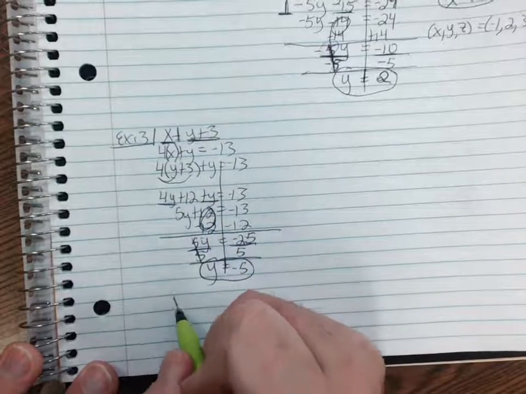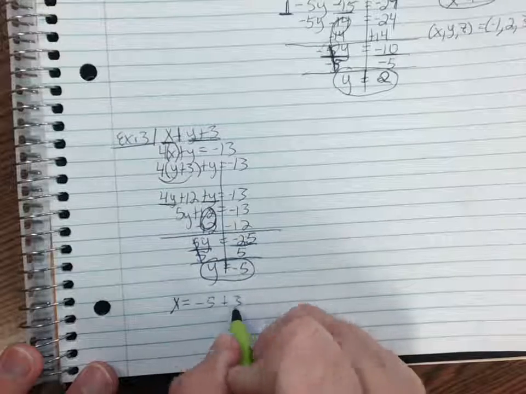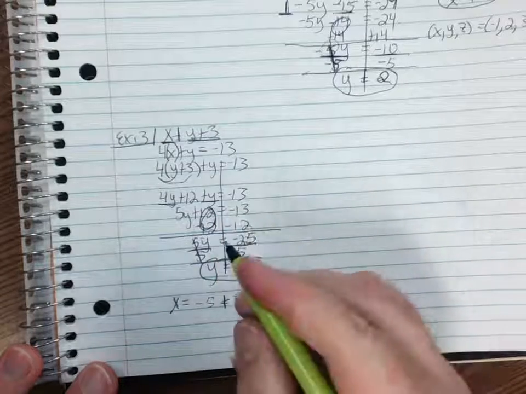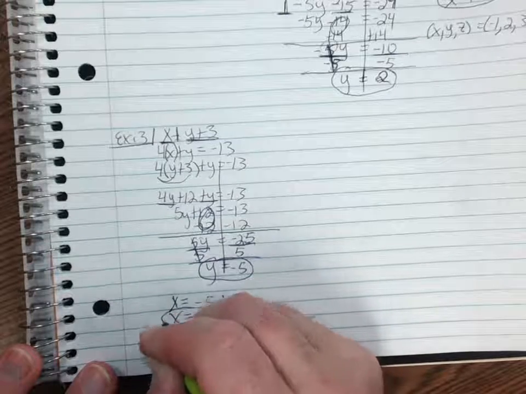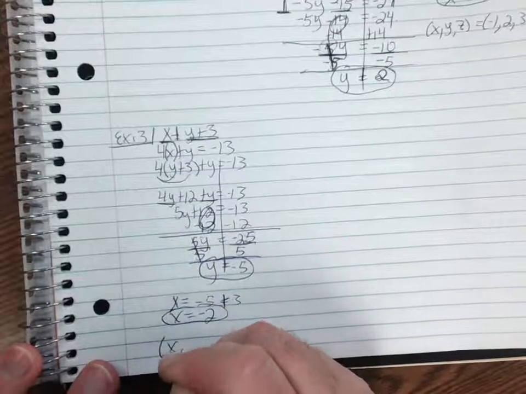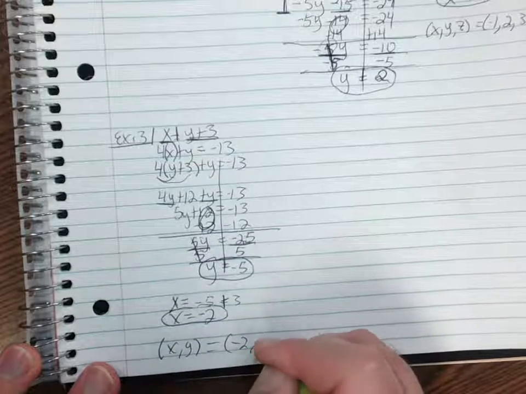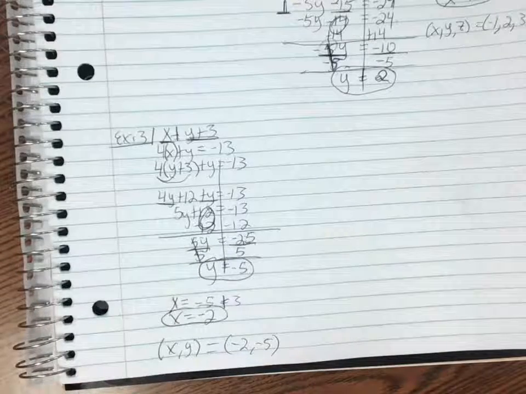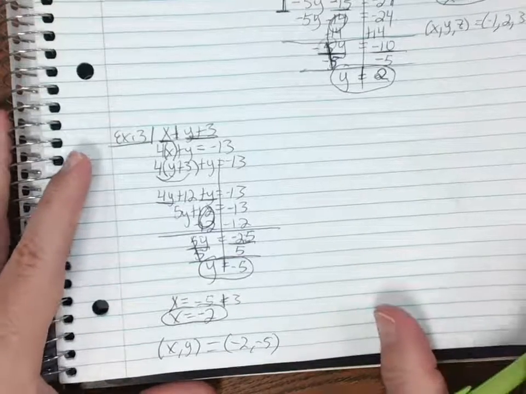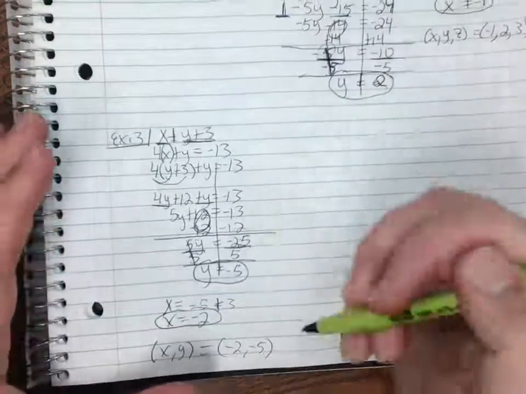So x will equal negative 5 plus 3, which is negative 2. So x equals negative 2, which means my solution is (x, y) equals (negative 2, negative 5). There we go. I'm going to flip to the next page because I know these last two problems require a little bit of work, but now you see what to do.